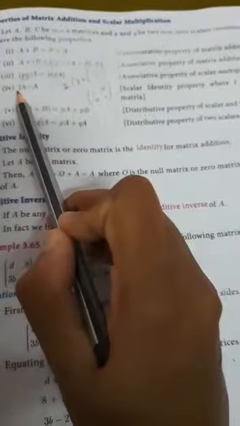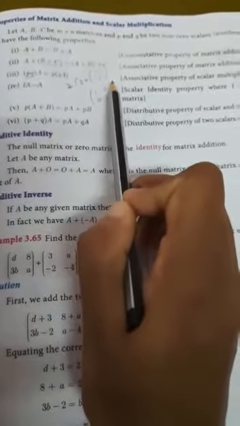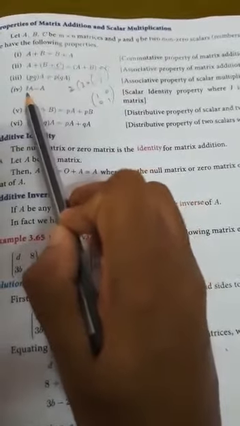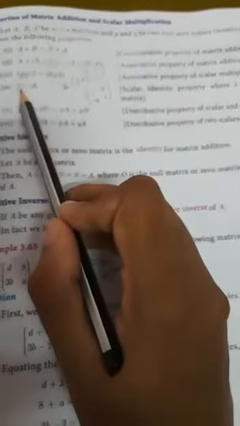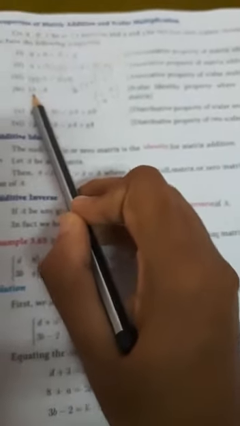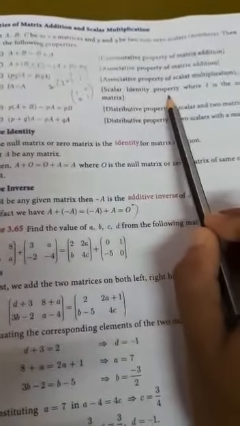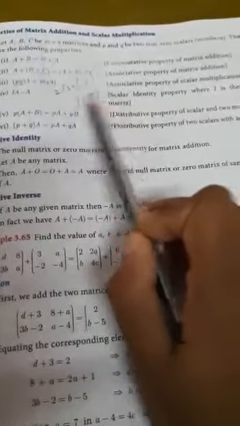So now see here, I means, for example, I am taking this one after another matrix A. If you multiply both, not addition, multiplication. Next we will see how to multiply two matrices, which we will study next. But here they have given the identity matrix. If you multiply it with the A matrix, you will get the A matrix again. So that is the scalar identity property, where I is the unit matrix or identity matrix.